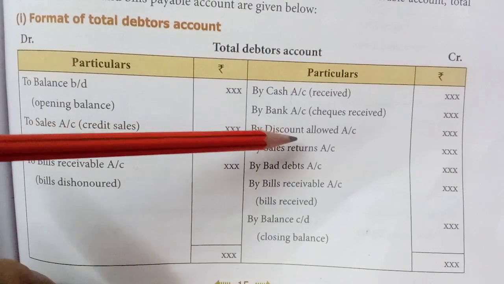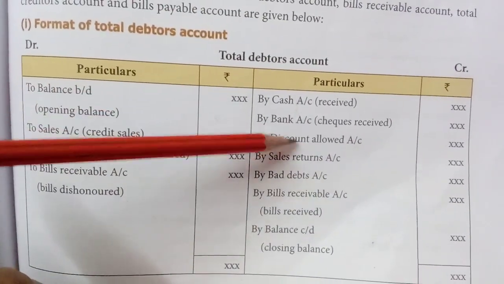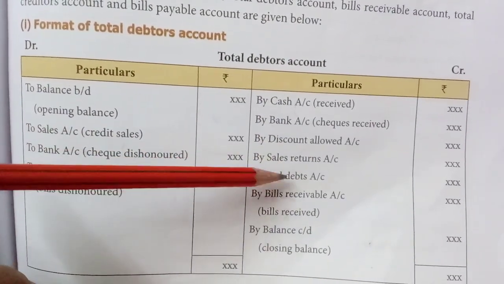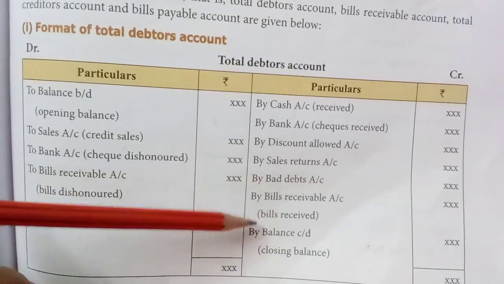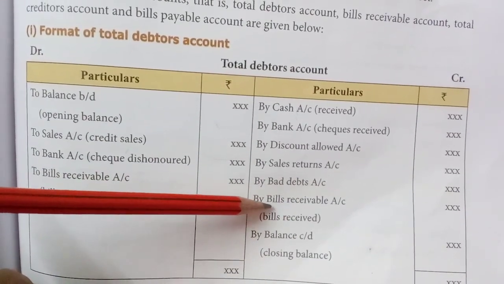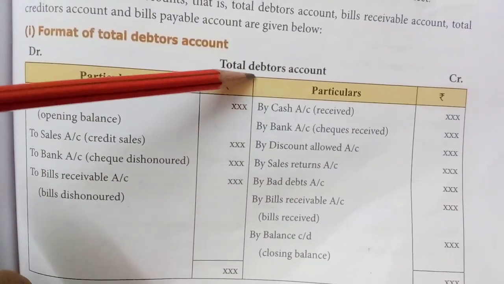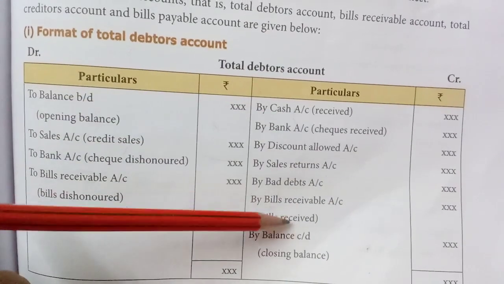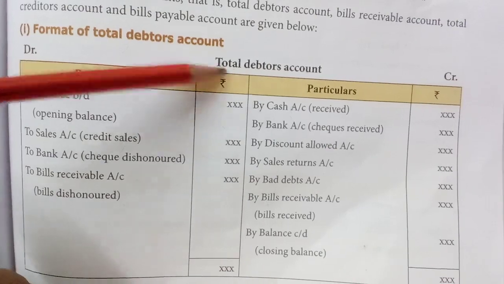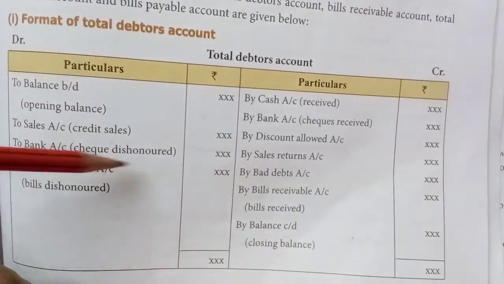Any discount allowed, that is a loss for us, so that will be debited. It will be entered on the credit side of the debtors account. The same way sales returns also. Then bad debts, it is also a loss. Then any bills receivable we received. What is the entry? Bills receivable account debtor to debtors, because debtors is giving the bills receivable. So that will be debited, and debtors will be credited. So in the debtors account, credit side by bills receivable.